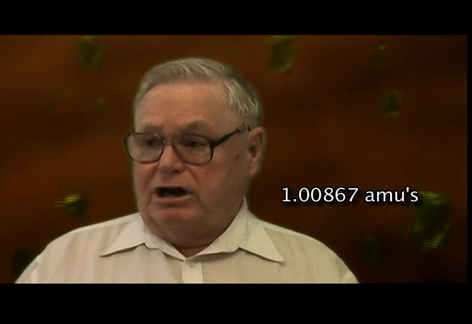We ended up with more mass until it reaches the value of 1.00867 atomic mass units. Now, in 12.5 minutes, that 1.00867 atomic mass units breaks down into hydrogen 1.